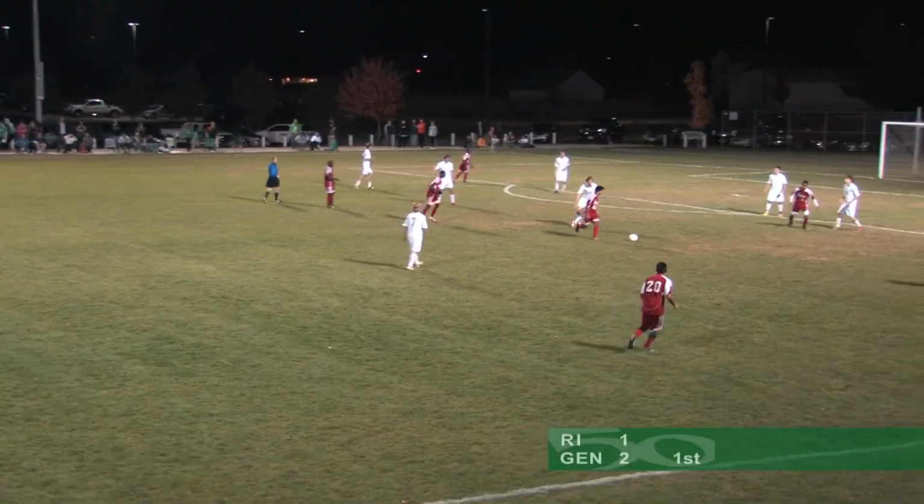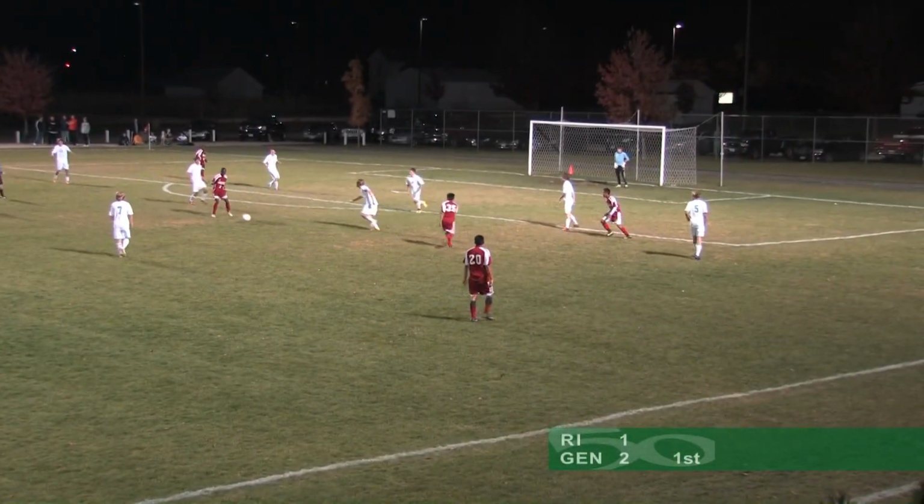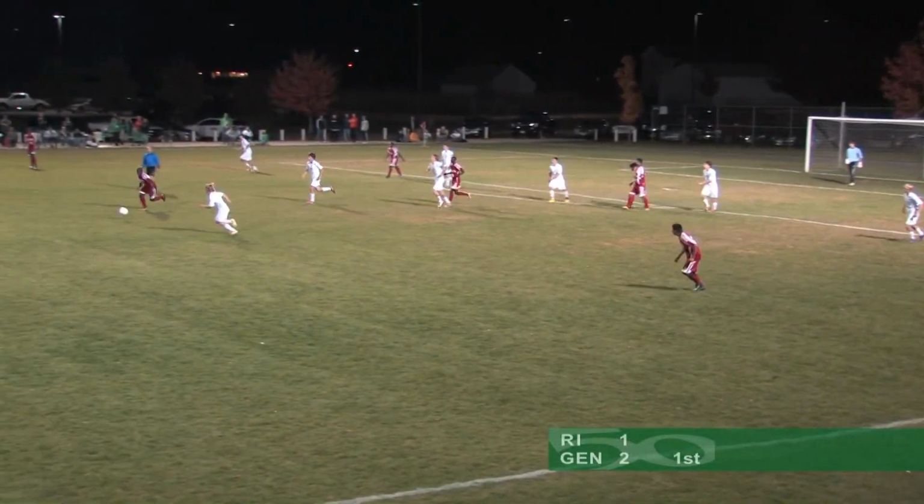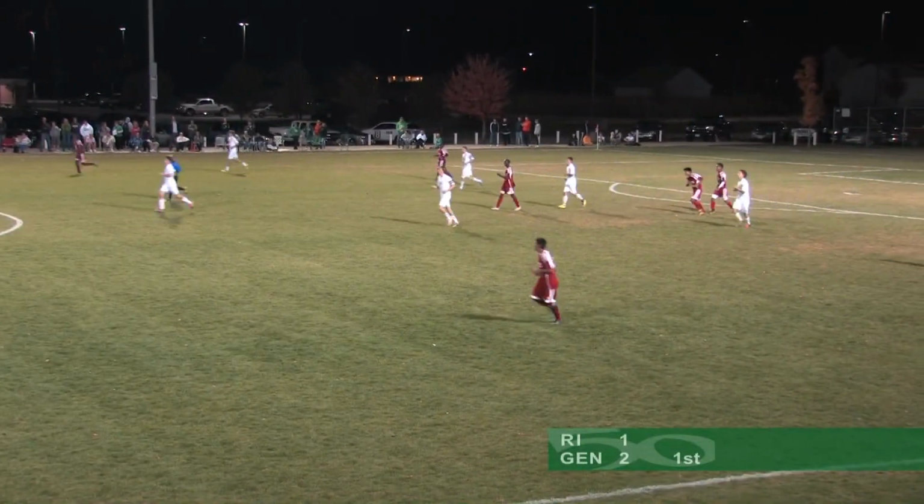Nice ball fed in there. Geneseo's got to keep pressure on the ball. There we go. Double people up here. Seeley's got great wheels.